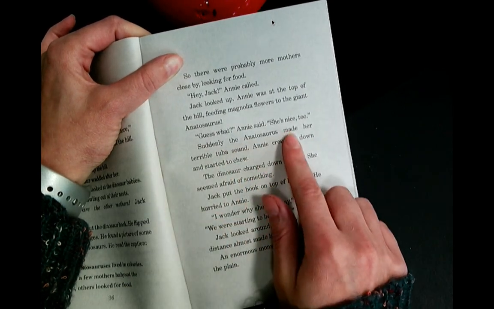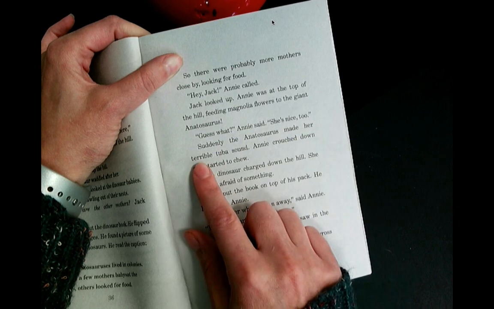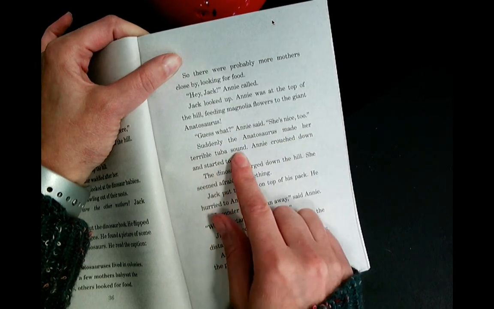Suddenly, the Anatosaurus made her terrible tuba sound.